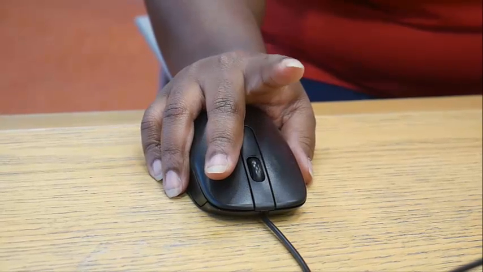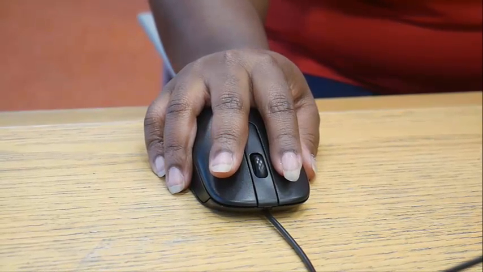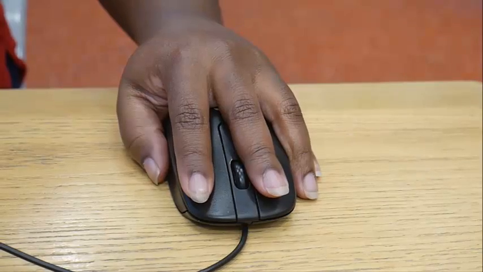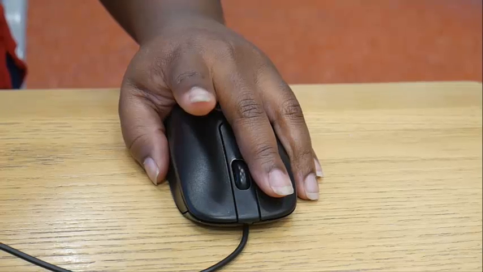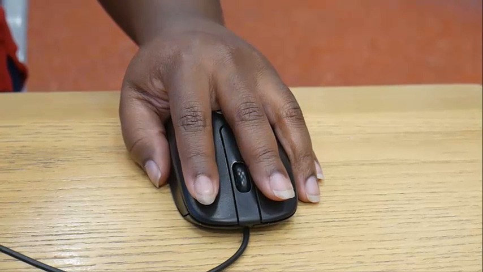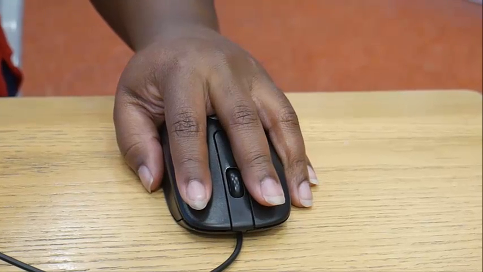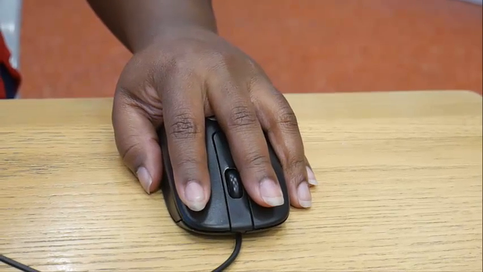If you are right-handed, your index finger should be on the left button, and your middle finger should be on the right button. If you are left-handed, your index finger should be on the right button, and your middle finger should be on the left button. Now that you're holding the mouse in a comfortable position, you're ready to navigate it.